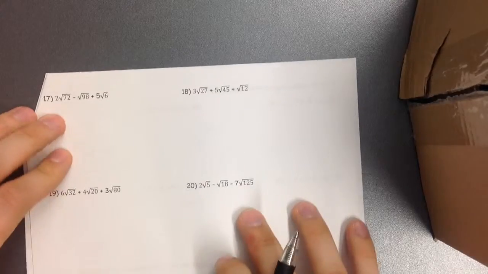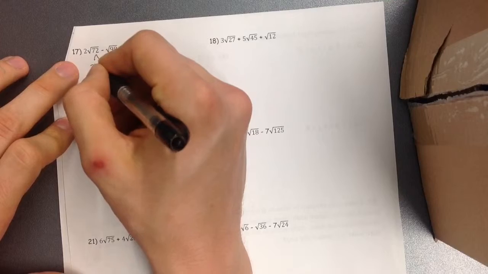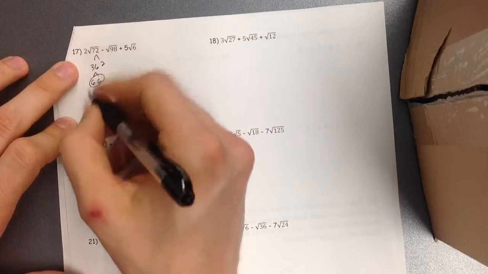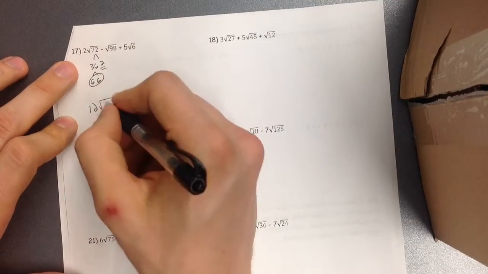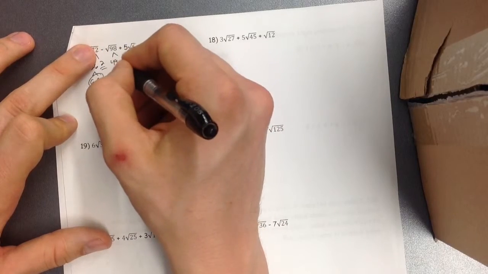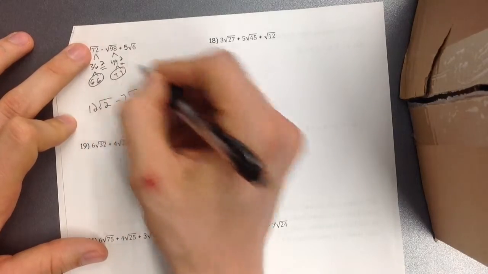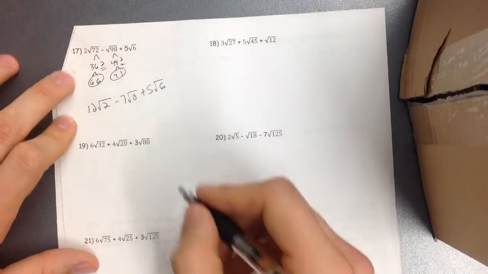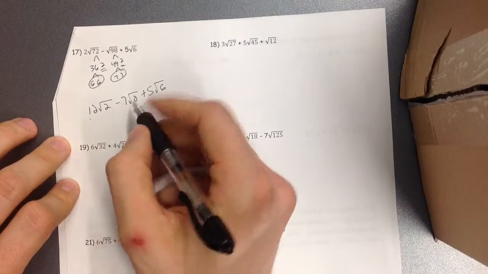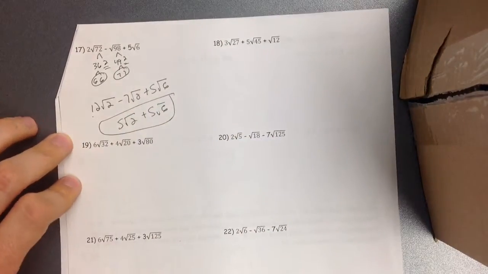Got some more practice on this. Number 17. This is 36 times 2. That'll give me a pair of 6s. I've already got a 2 on the outside. 2 times 6 will be 12. What do I have left? I have this 2 left. Square root of 96. This is 49 times 2. That'll give me a pair of 7s. 7s come out. 2 stays on the inside. And then, of course, I've got this 5 square roots of 6 hanging out. I've got 12 square roots of 2. I'm going to take 7 of those away. That gives me 5 square roots of 2. The 5 square roots of 6 does not match, so we're going to leave it alone.